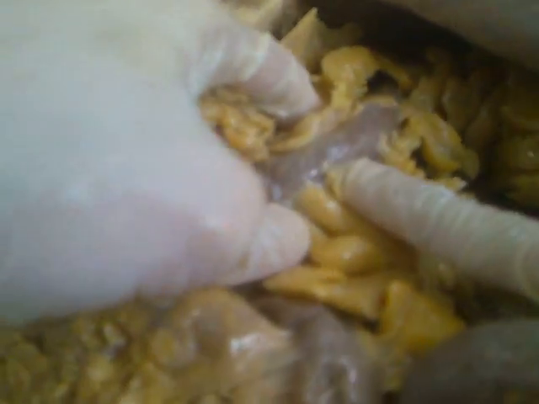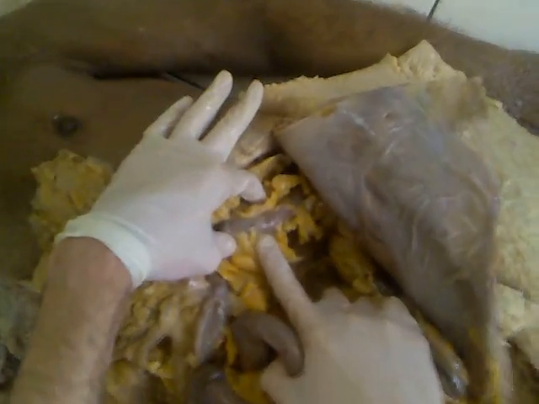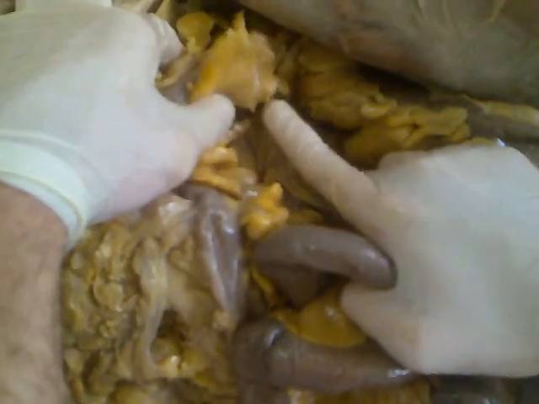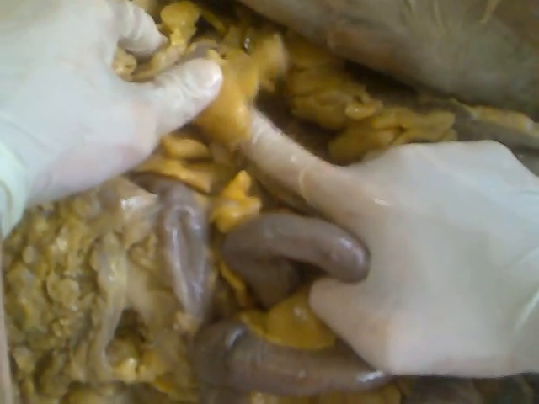A taenia coli is a longitudinal smooth muscle band, found in three bands in the wall of the large intestine. And by its presence, you can distinguish the large intestine from the small intestine. And to the taeniae coli, you have the attachment of the appendices epiploicae.